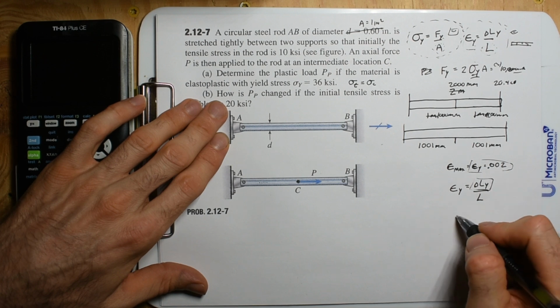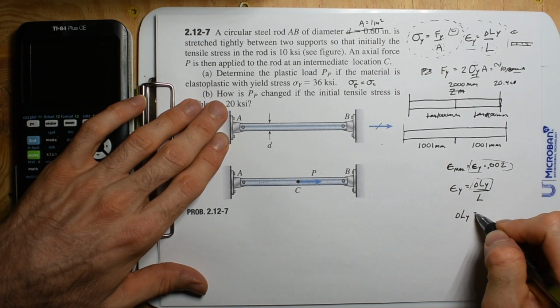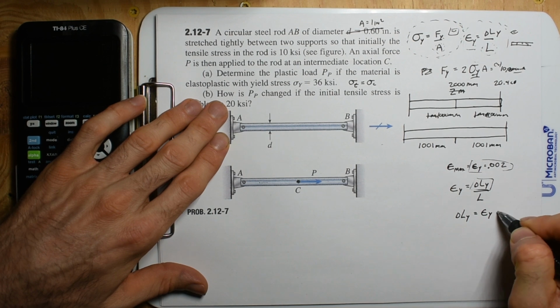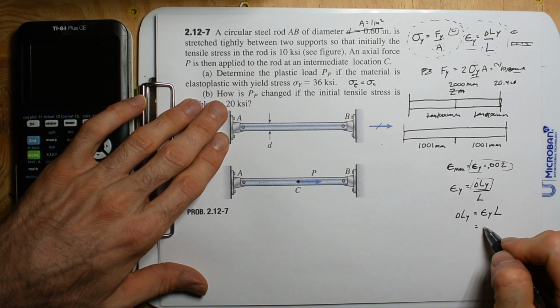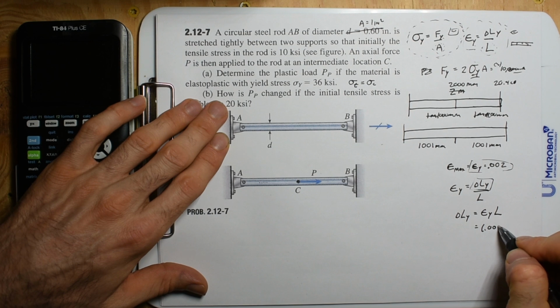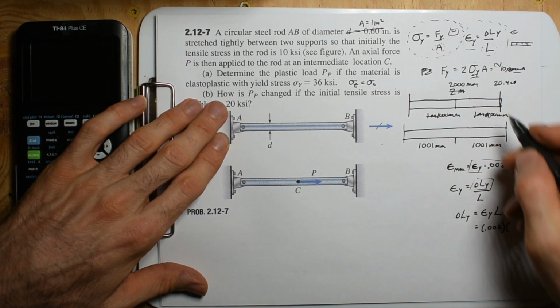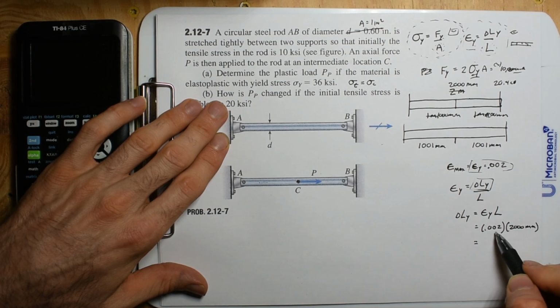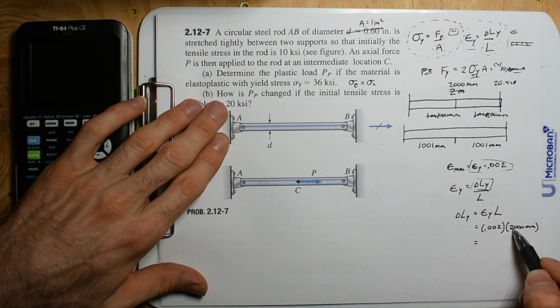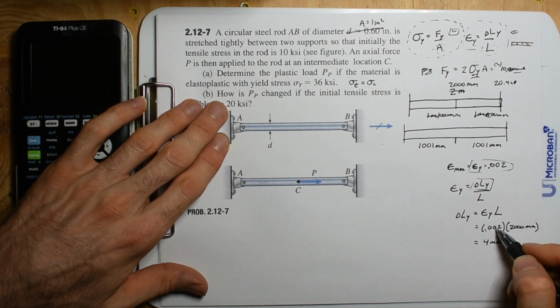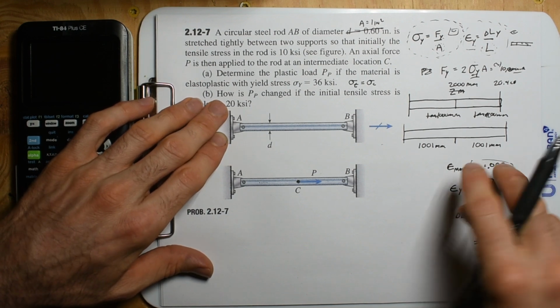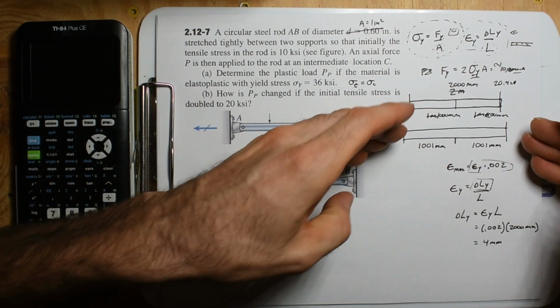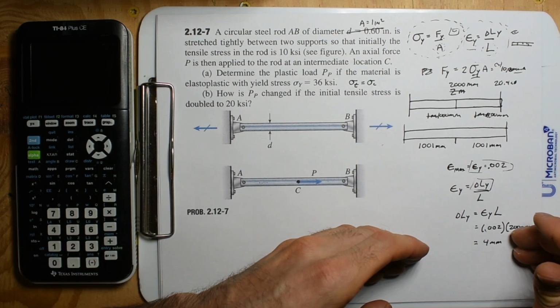So let's rearrange this equation, and we're going to go change in length yield is equal to yield strain times length. And it's as easy as that. We're going to put 0.002 right here, and our length is 2,000 millimeters. So we're going to get 4,000, but then 1, 2, 3, so we're going to get 4 millimeters after running this calculation. So that's why I chose just a pre-stress of 2 millimeters, because that's halfway.